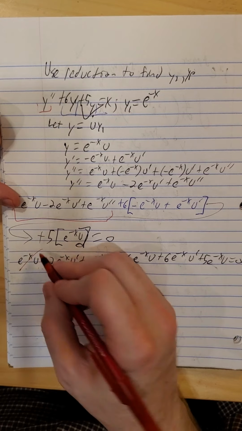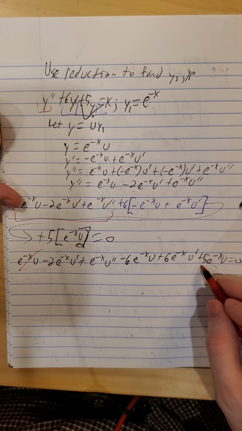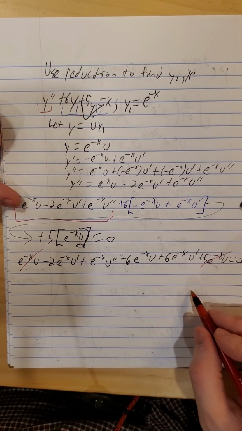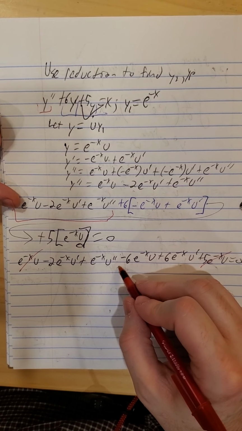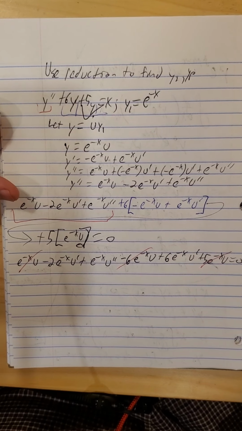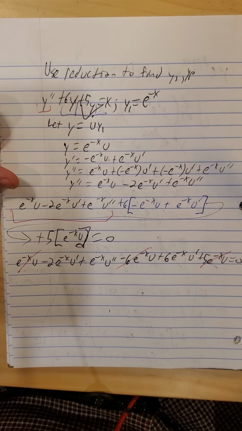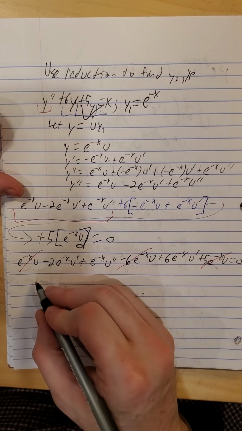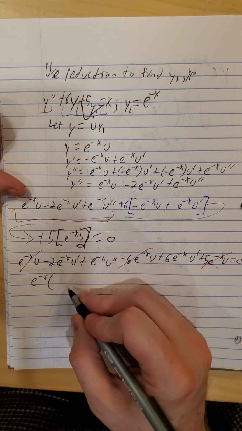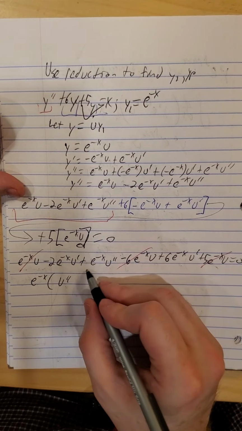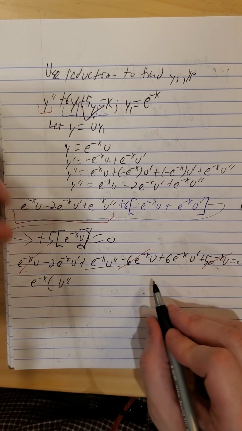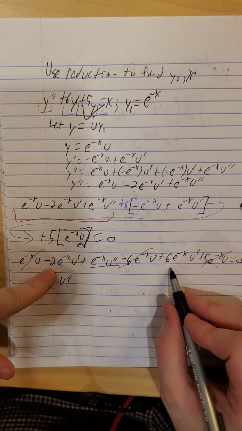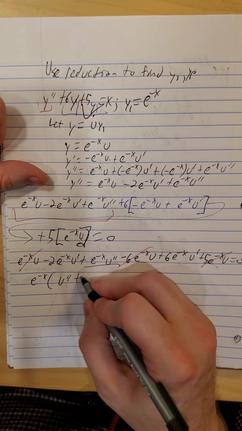So we have 1e to the minus x u plus 5e to the minus x u. And then we have minus 6 of that same thing. Those are all gone. We can factor out e to the minus x and give ourselves u double prime. And then I have a minus 2 and a plus 6, so a plus 4 of the u primes.